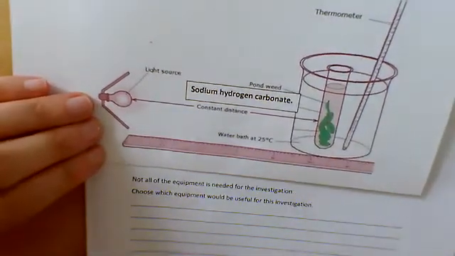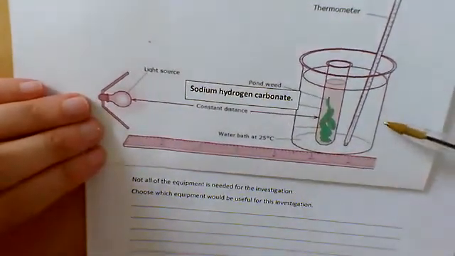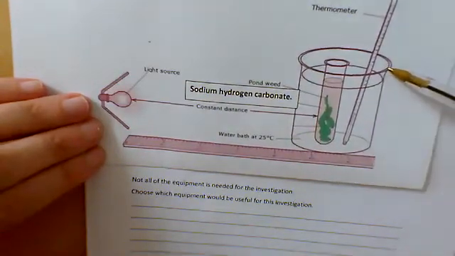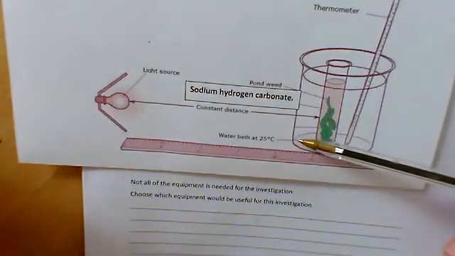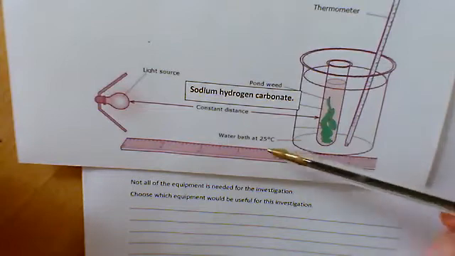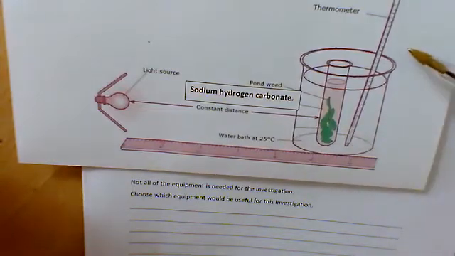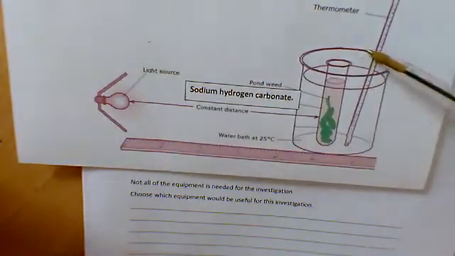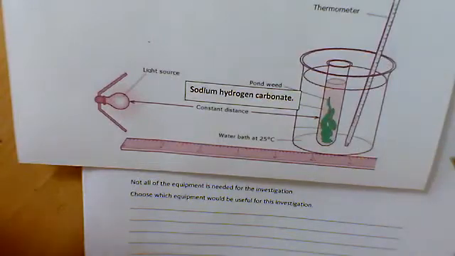So we need to control the temperature. So we do that by sticking our whole investigation into a big water bath. And we would add into there water at 25 degrees C, and we would make sure that we put a thermometer in it. And if that temperature went down in our reaction, we'd top it up with a bit more warm water. So we maintain that water bath at 25 degrees. That will control and keep the temperature the same.